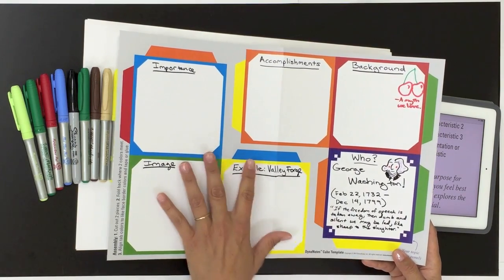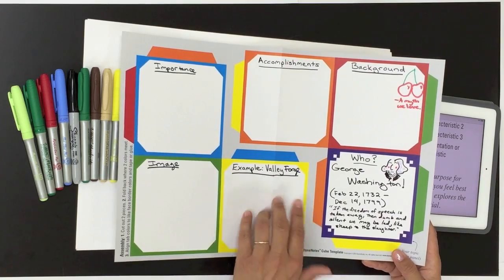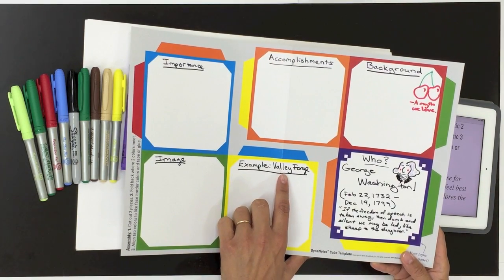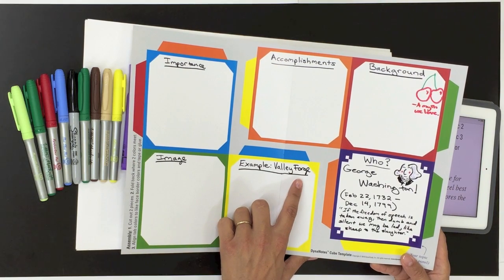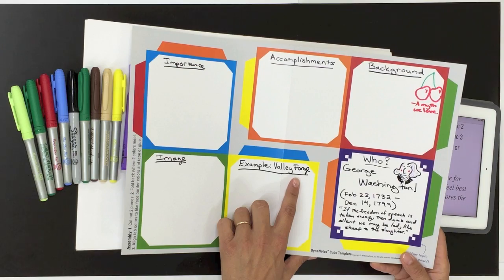So this is an example of how you can get your students going. You want them, of course, to pick their own example, but in this case, it could be that the student chose the winter at Valley Forge.